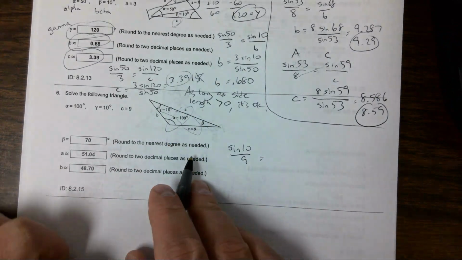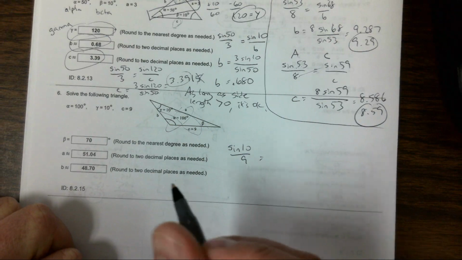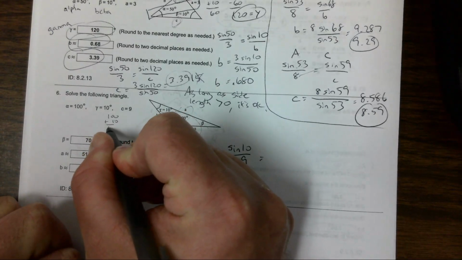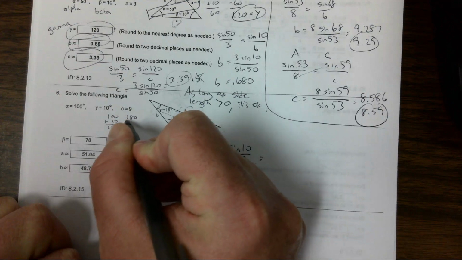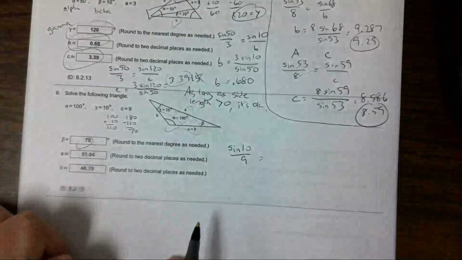Well, what's our first step? If we know our two angles, then get the third one really easy. 100 plus 10 is 110. 180 minus 110 is 70. So that's your first step.